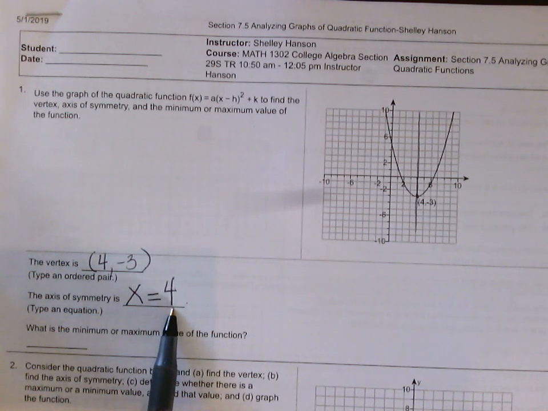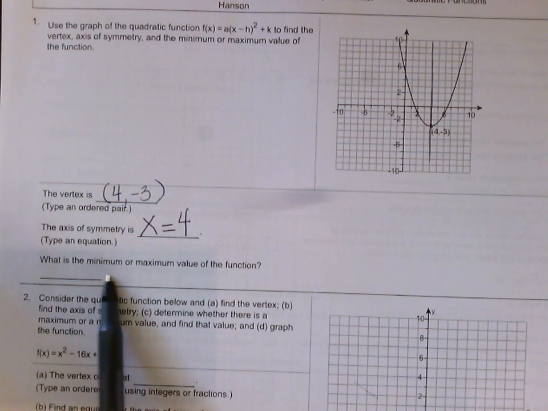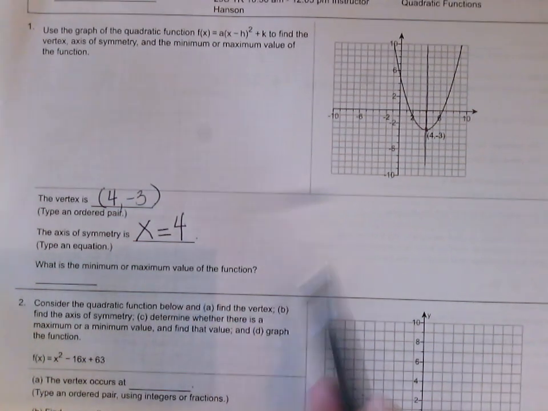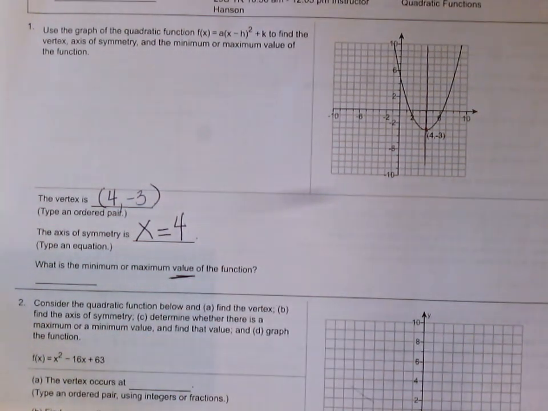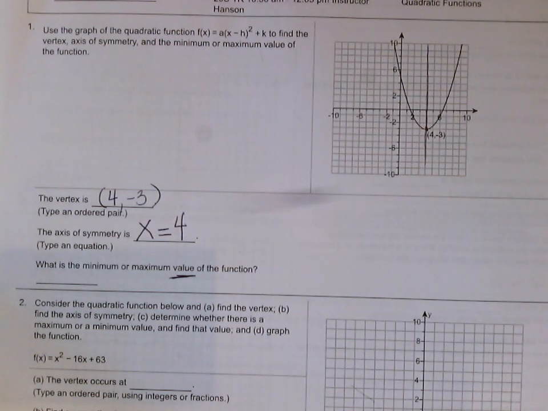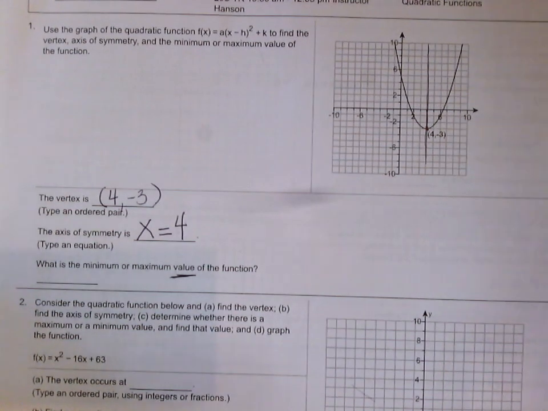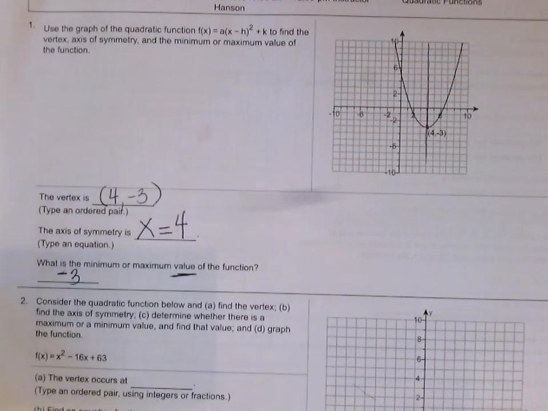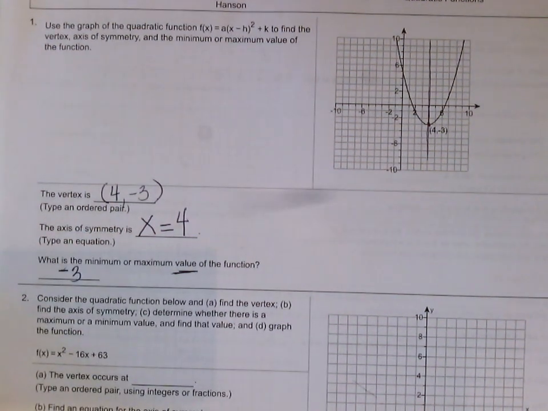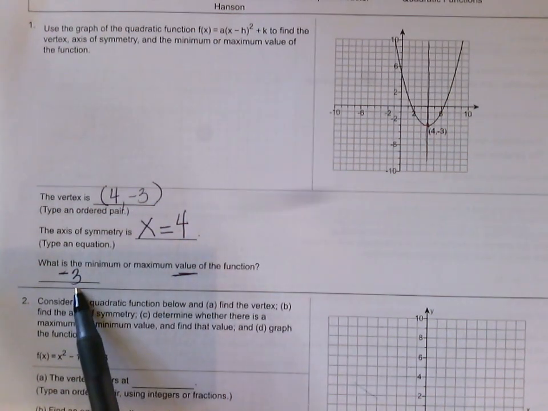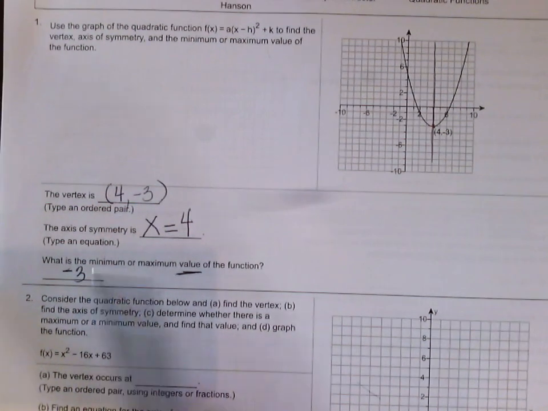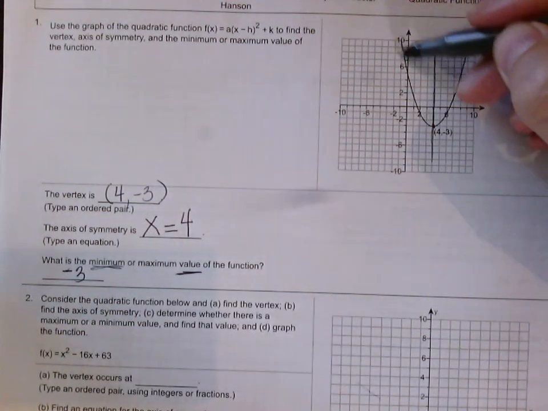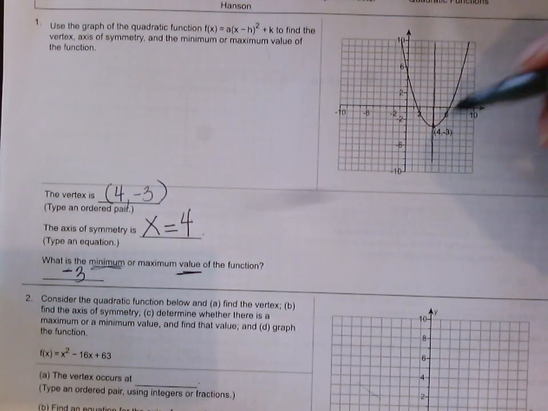Okay? Then when it's talking about what is the minimum or maximum value of the function, the value is always whatever the y coordinate is of the vertex. So the value of this is simply just the negative 3. It's not an equation or anything like that. It's just whatever that y coordinate of the vertex is. And this one happens to be a minimum, right? Because that is at the lowest point of that parabola.